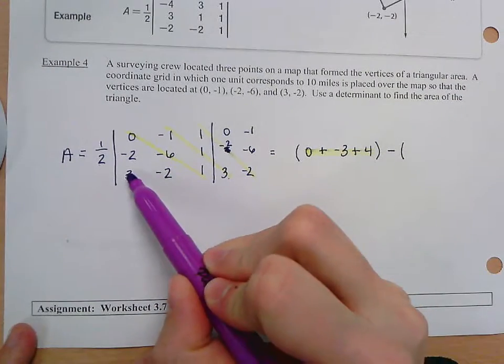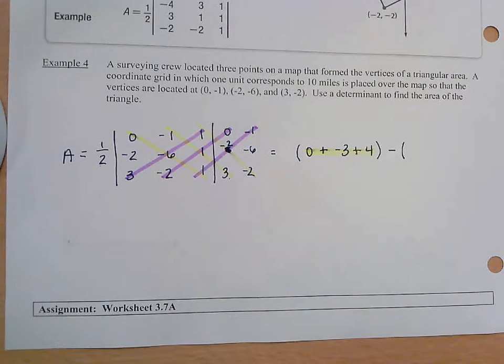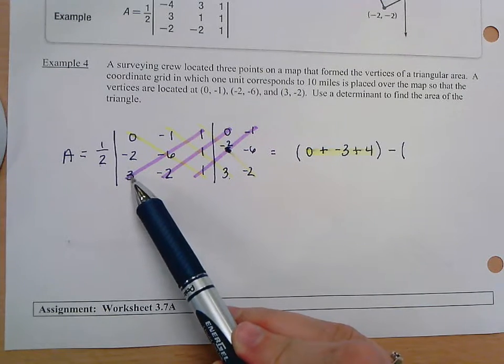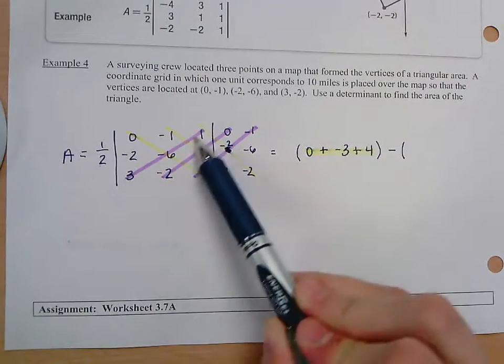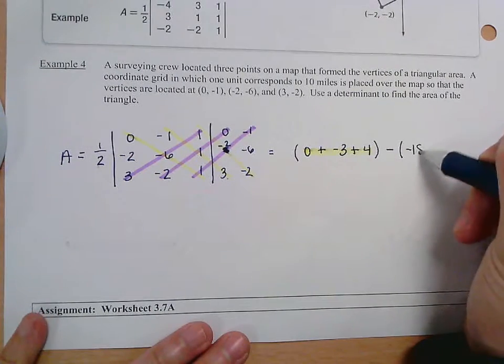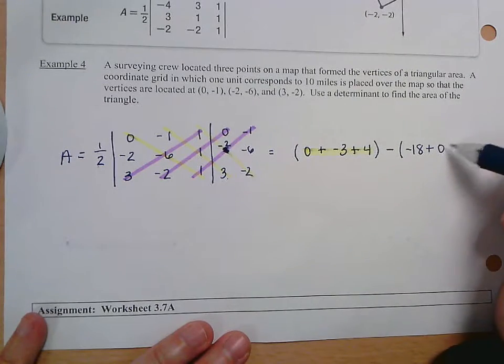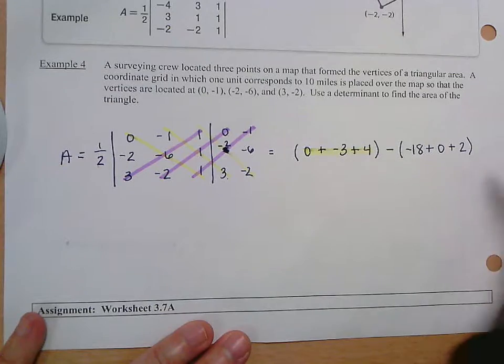And then my second set of 3 products, well, depending on which order you find them in, this one here will be -18 plus 0 plus +2.